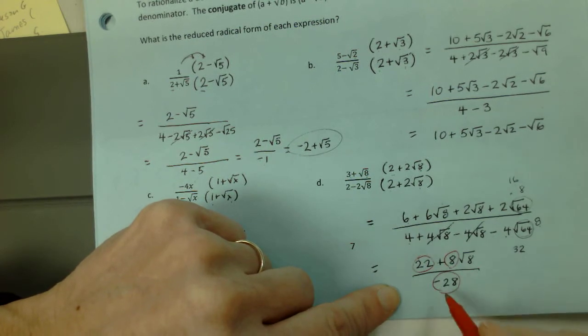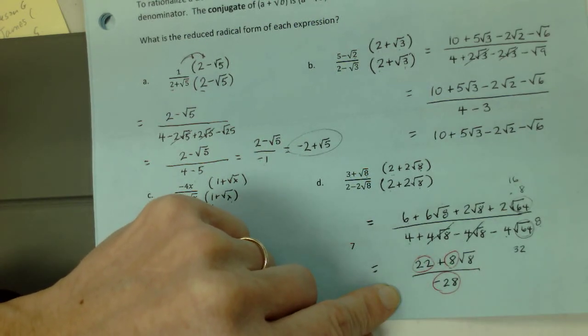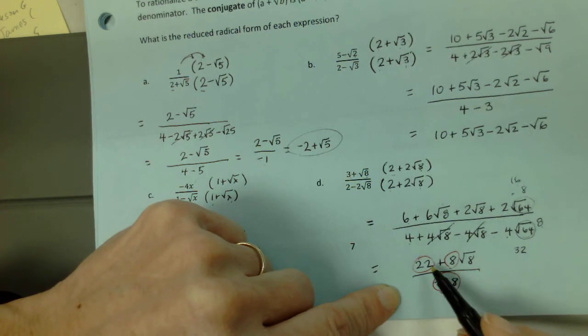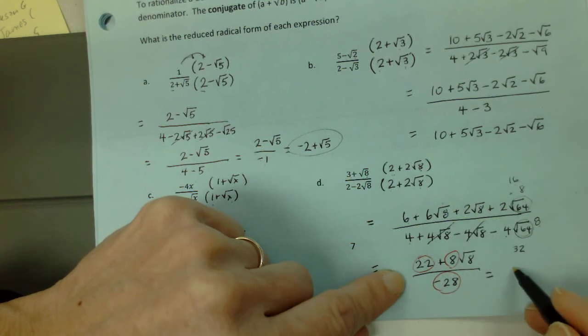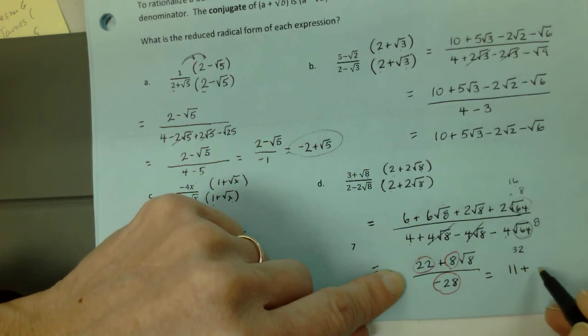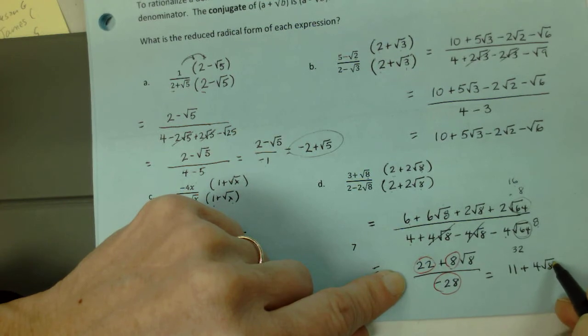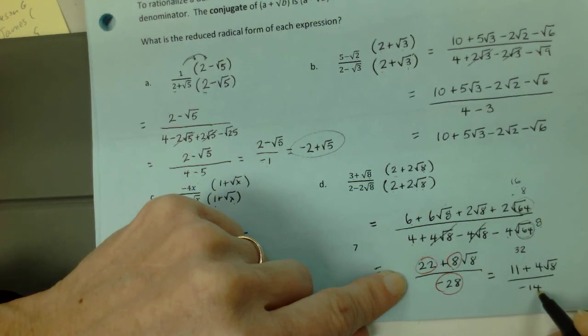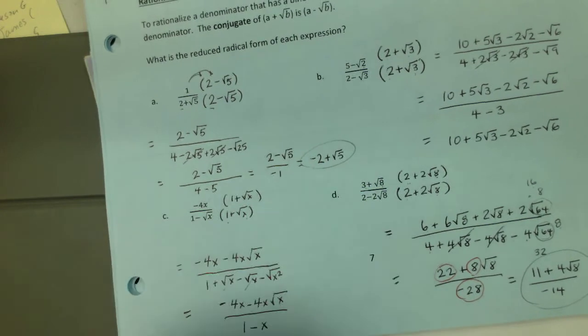Okay, and then lastly, you can see that all three of these values right here are all divisible by 2. So that means we can reduce that fraction. And if you're going to reduce this fraction, all three of these have to be reduced. Since they're all divisible by 2, I'm going to divide them all by 2 and get 11 plus 4 square root of 8 over negative 14. And that's where I would leave my answer.